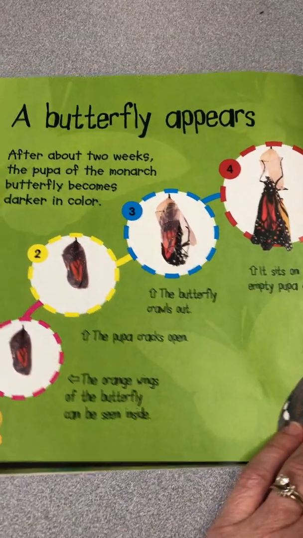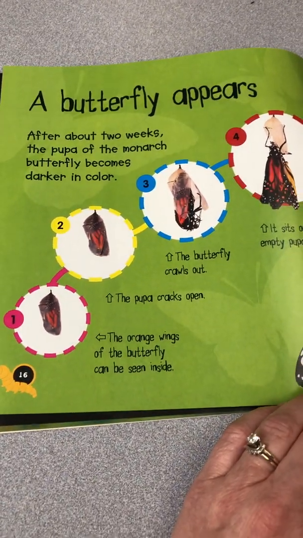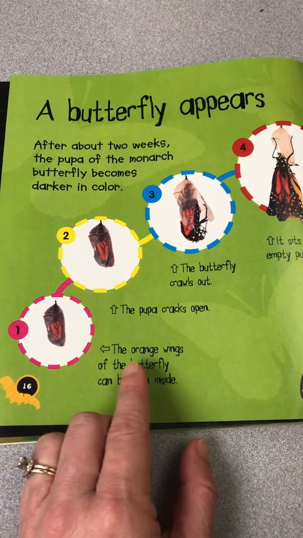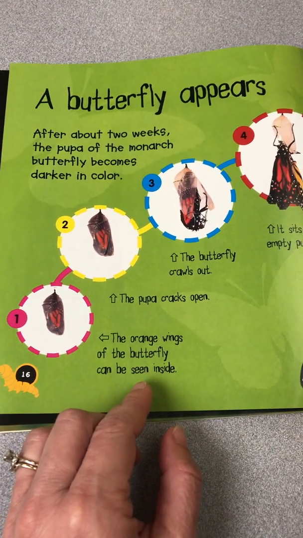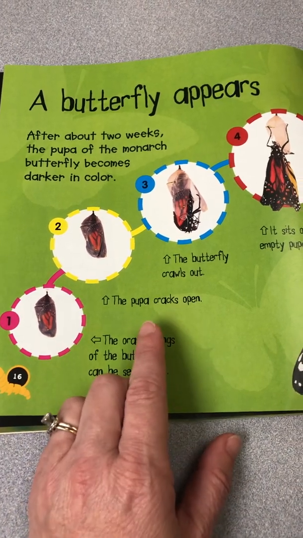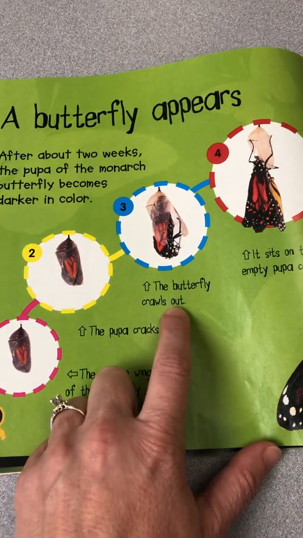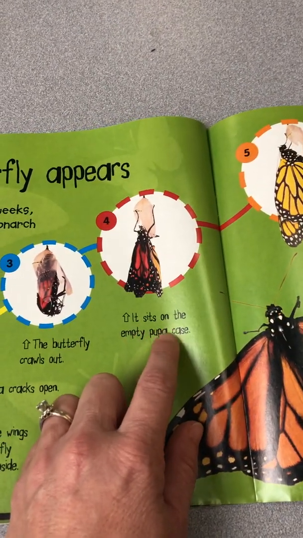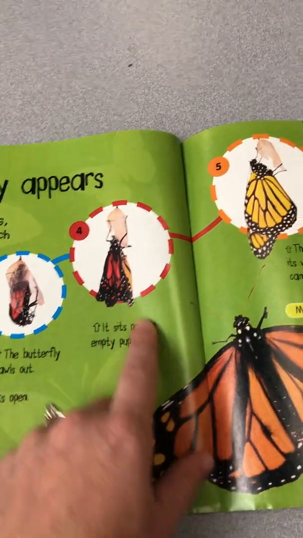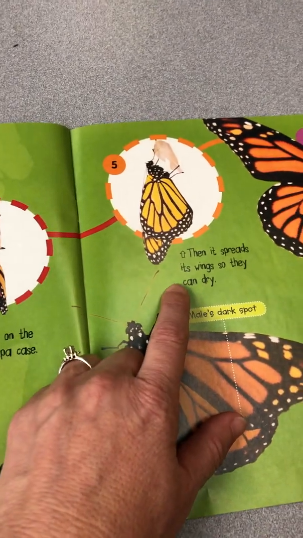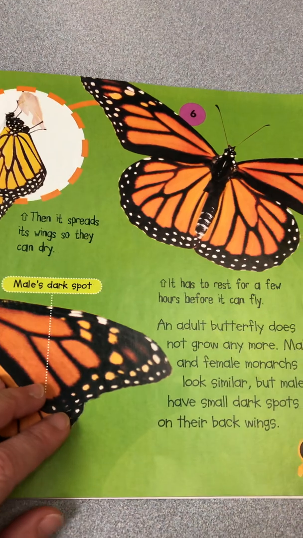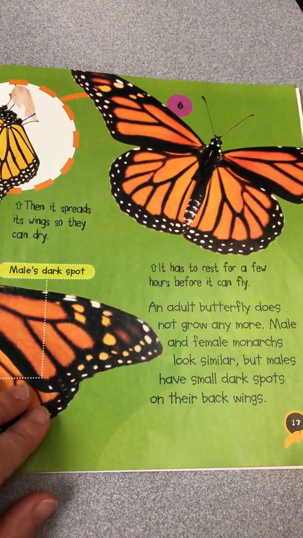A butterfly appears. After about 2 weeks, the pupa of a monarch butterfly becomes darker in color. It says the orange wings of the butterfly can be seen inside. The pupa cracks open. The butterfly crawls out. It sits on the empty pupa case. Then it spreads its wings so they can dry. It has to rest for a few hours before it can fly.